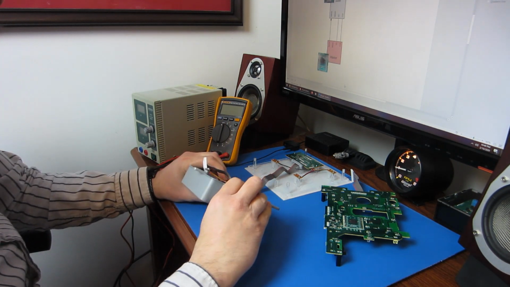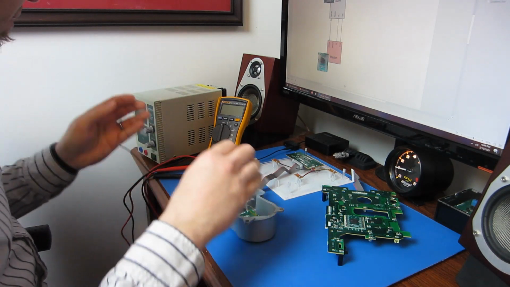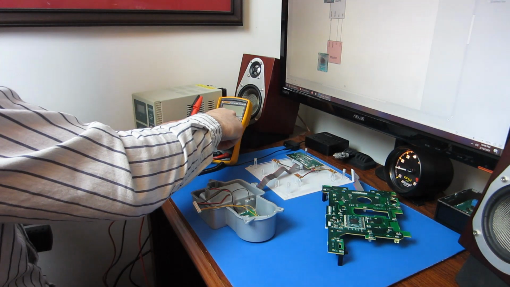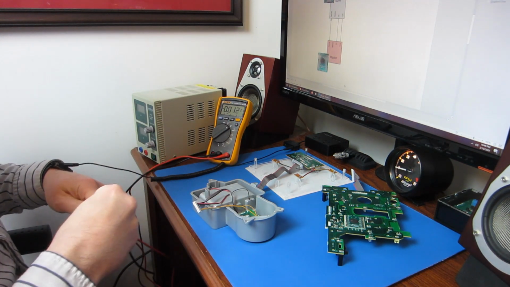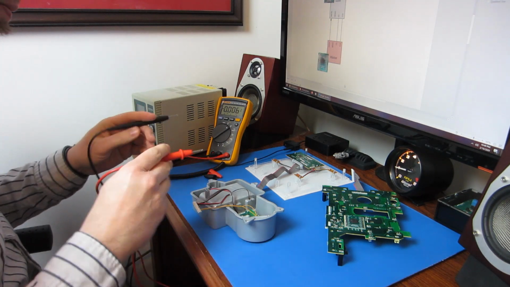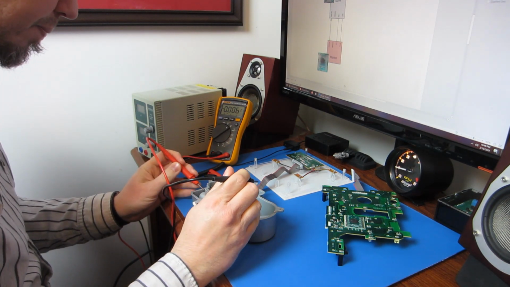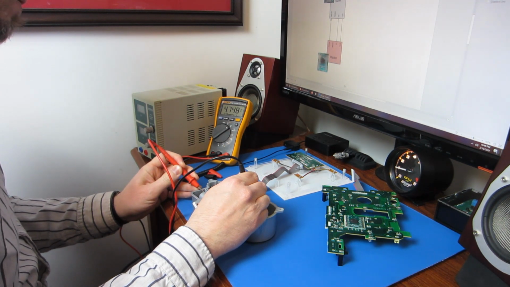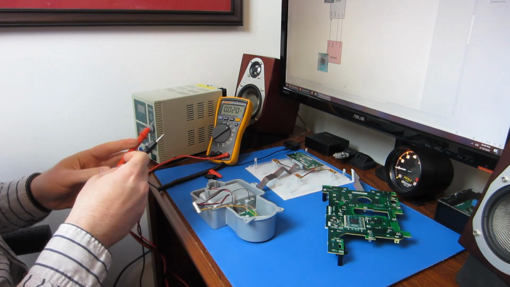So I'd expect that it's running off of about 4.5 volts. But I just want to make sure. Yeah, 4.7. These are new batteries.